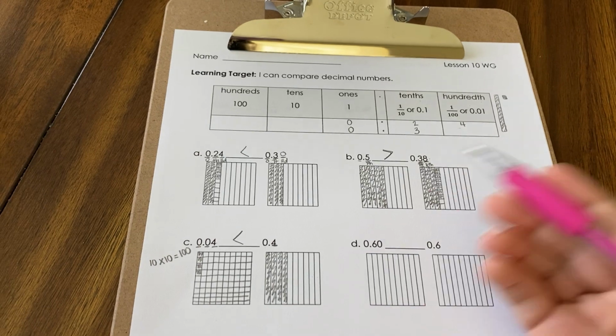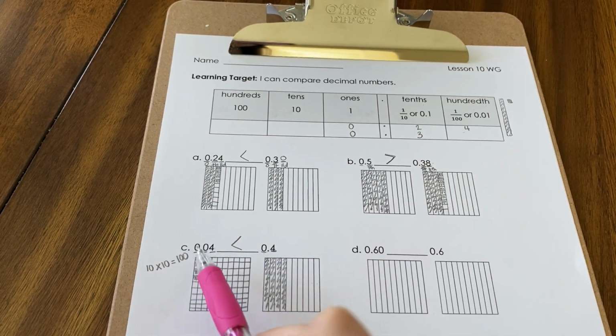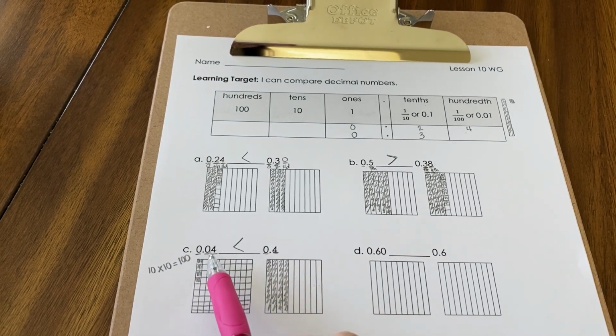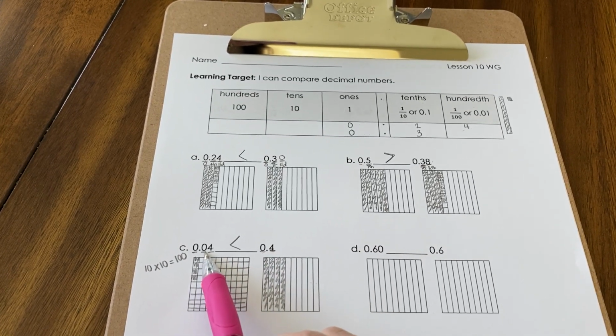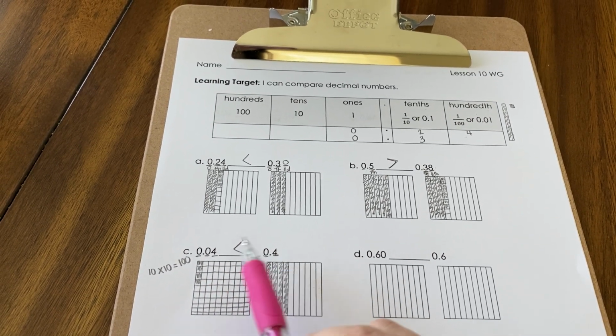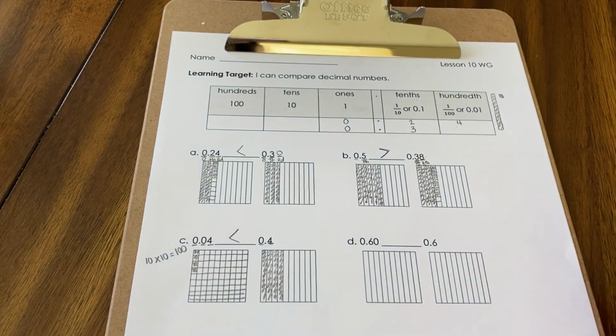It makes sense too, because if we start with our larger place value, we have 0 ones on both sides. We have 0/10, but then over here we have 4/10. Well, which is greater, 0/10 or 4/10? 4/10 is greater.